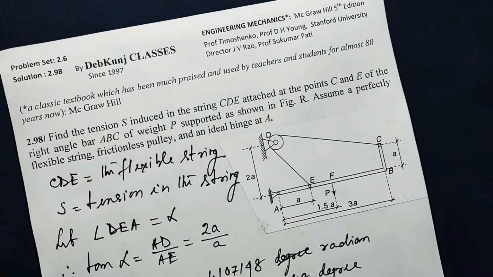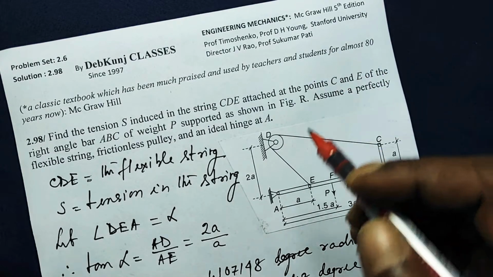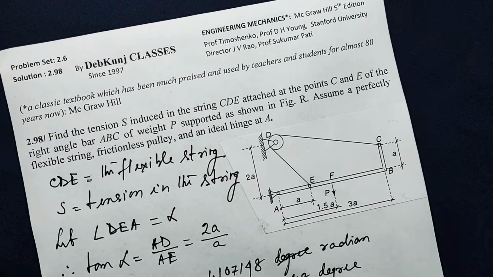It is also from the same book, Engineering Mechanics by Professor Timoshenko, D.H. Young, Stanford. From Stanford, Director J.P. Rao, Professor Sukumar Pati from India.